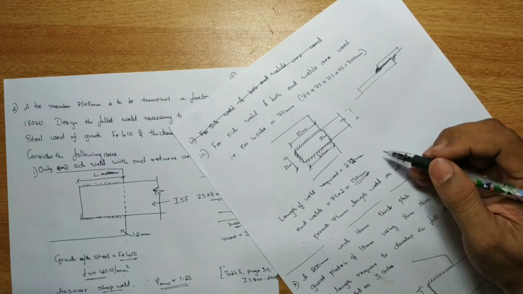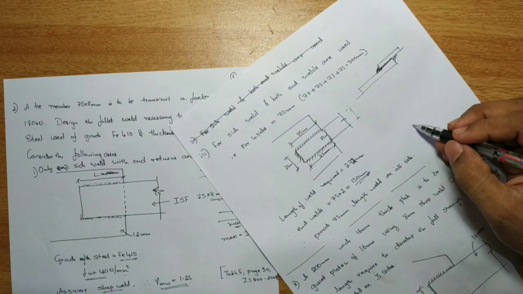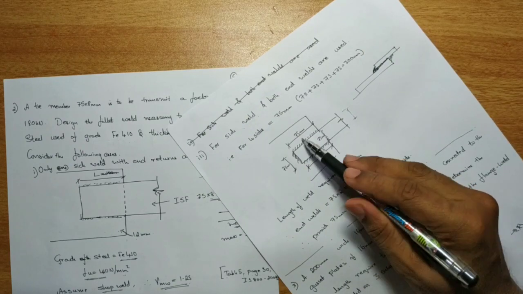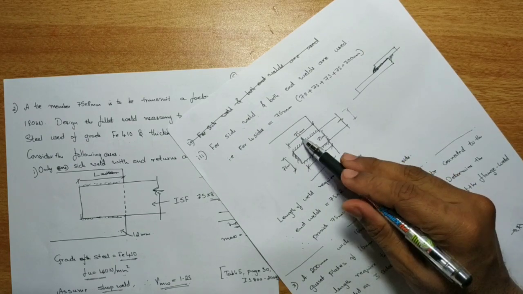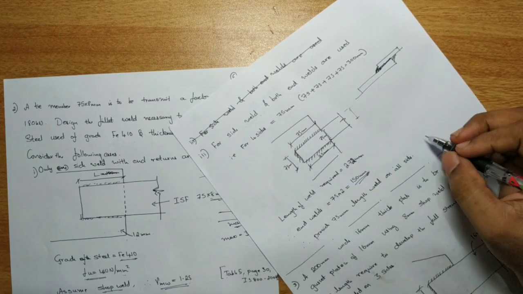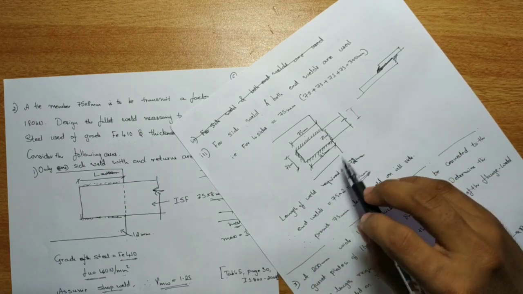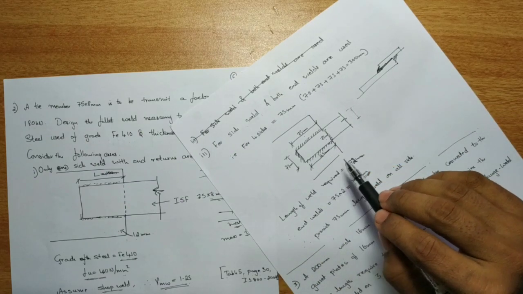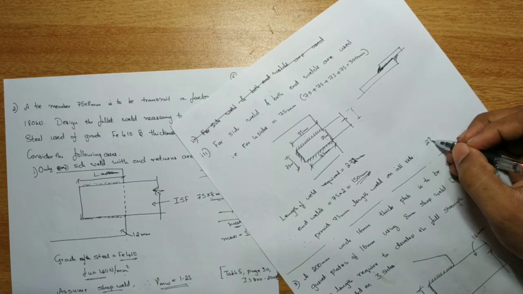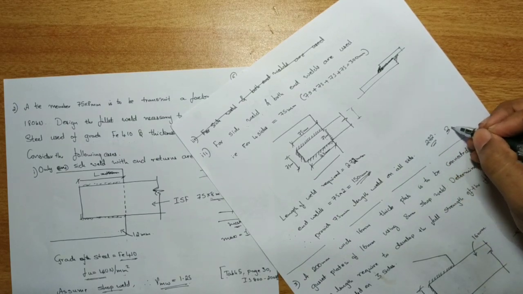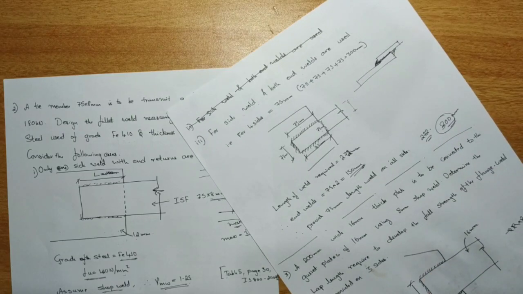So remaining is almost 130. If you distribute, you can take it as 75, 75, 75 and 75. That is a total of 300 mm. So if you provide 75 mm on all four sides, 300 mm, while 272 mm was required, and you have provided 300 mm. Hence it is fine. The length of weld is fine here.